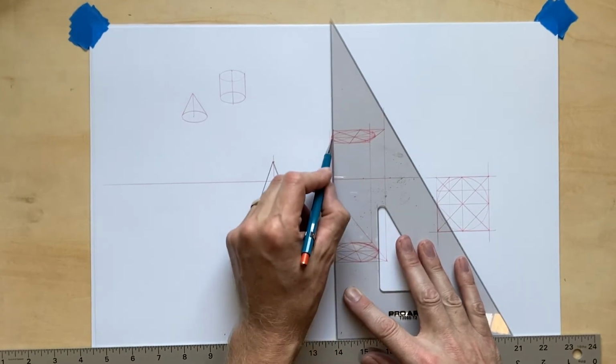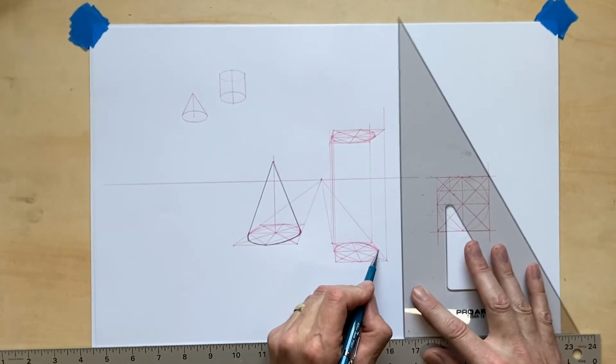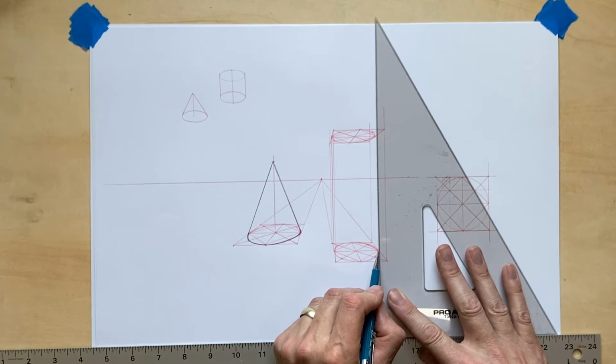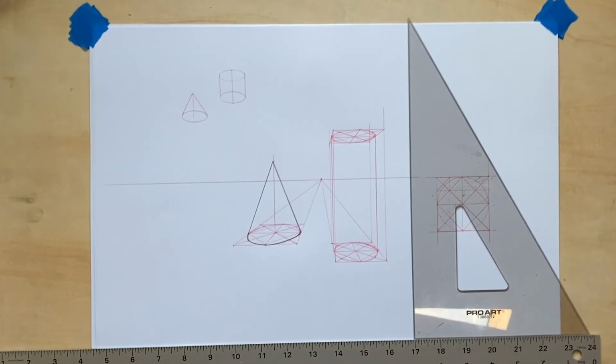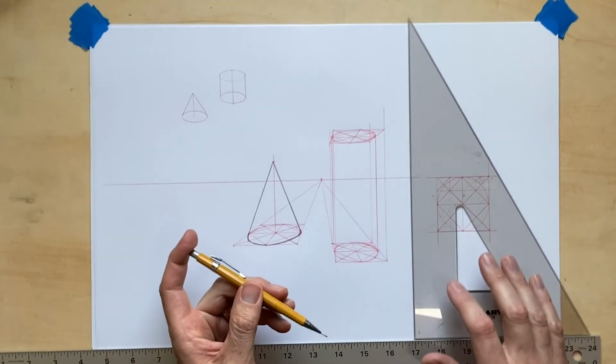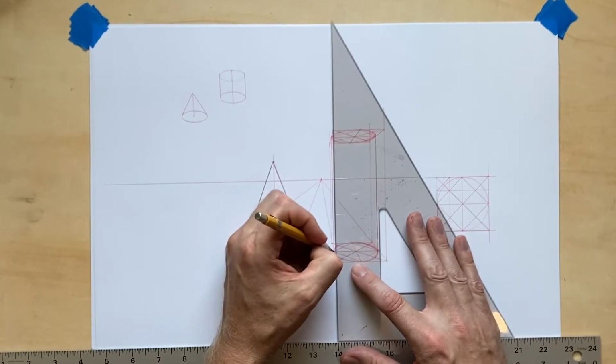Now that I have my ellipses finished, I just connect their outermost edges to finish off my cylinder. Now all I need to do is switch to my graphite pencil and draw the object lines.